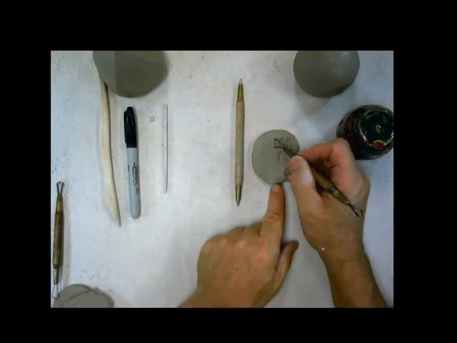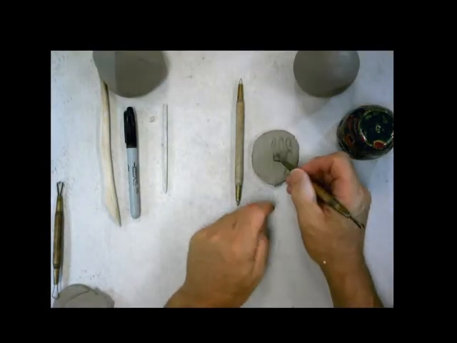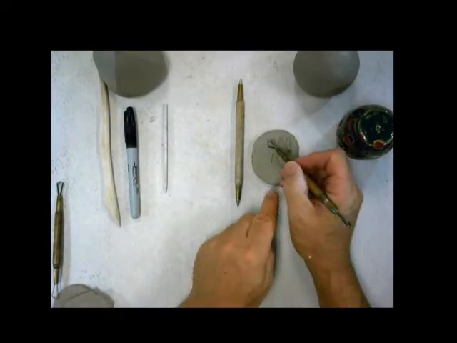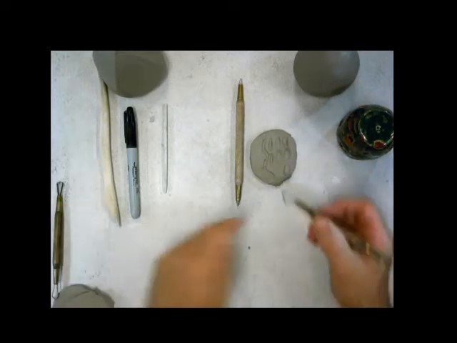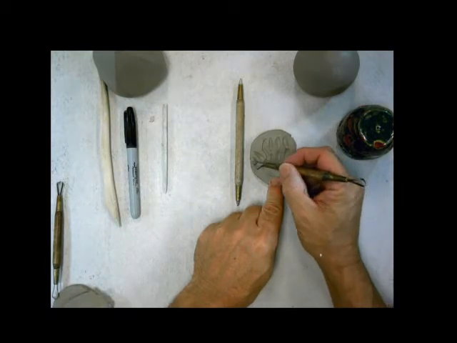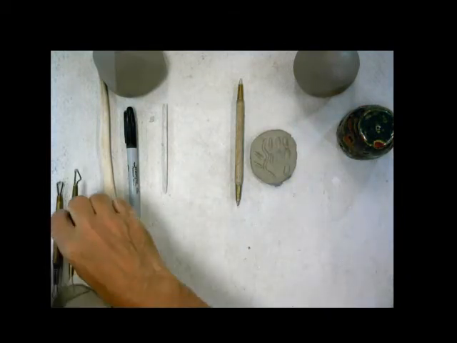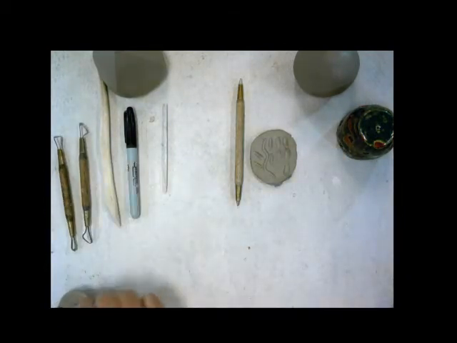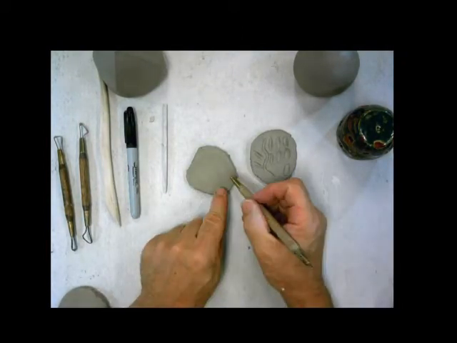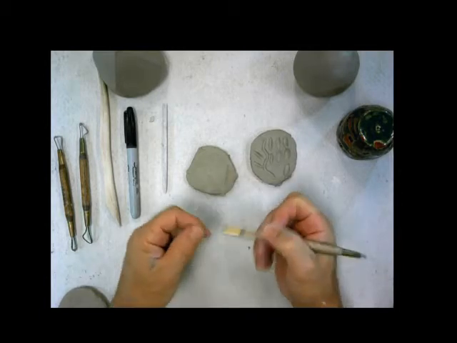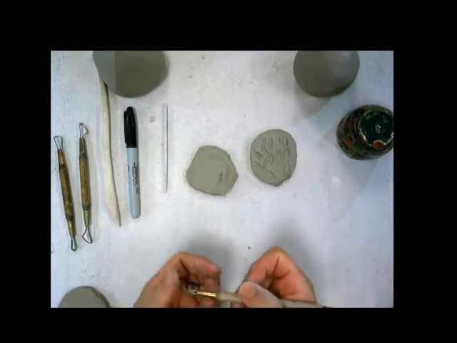And yet probably skinnier still. You can also create patterns going different ways with the ribbon tool. This is a sgraffito tool. It's the same idea as the ribbon tool. It takes out much finer sections of clay.